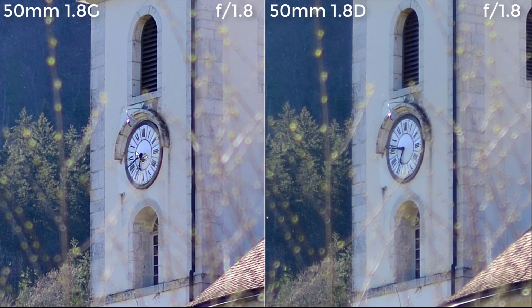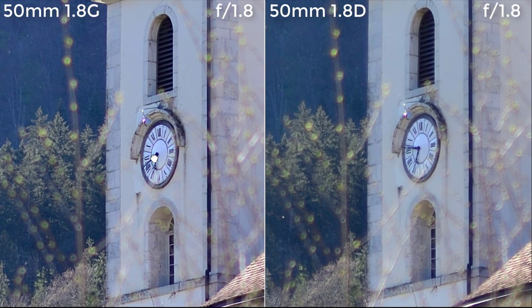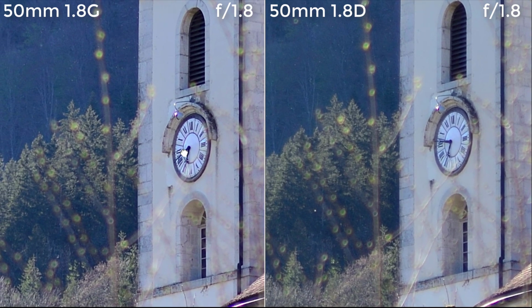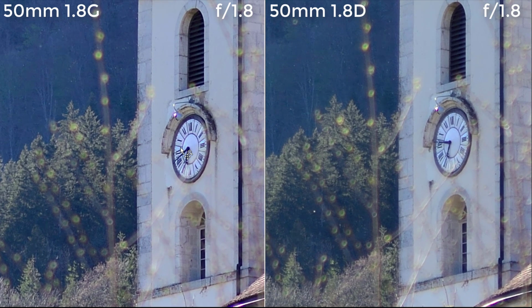I obviously used live view and zoomed in, just to have perfect synchronization between the two lenses. And as you can see here, which is 100% magnification of the image, the G version produces a bit more contrast.